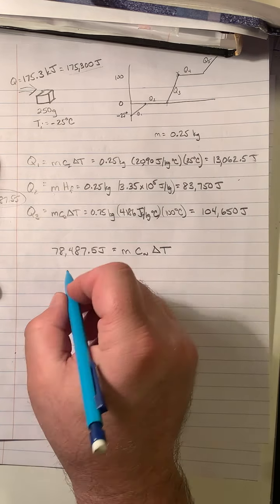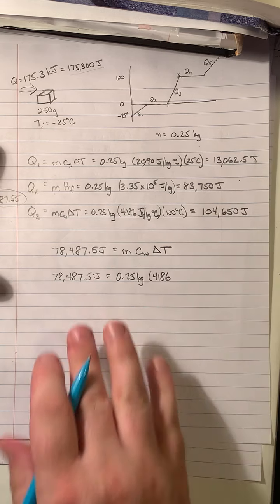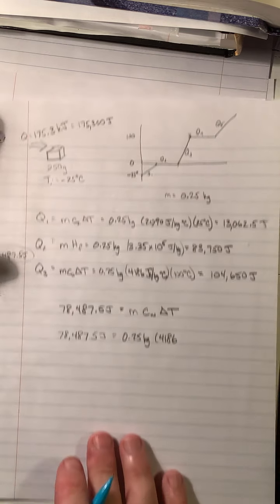So let's go ahead and do that. I'm going to see that I have 78,487.5 joules is equal to the same mass, 0.25 kilograms. Specific heat of water, 4186. It was 6, right? Not 7, right? 4186, yes.